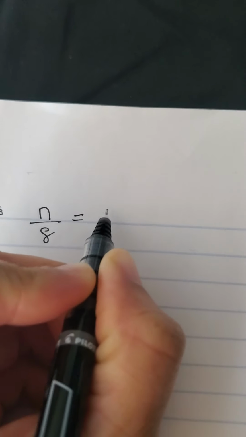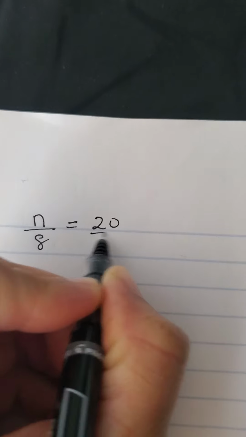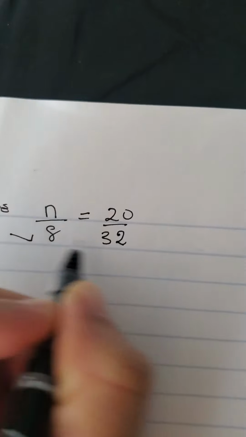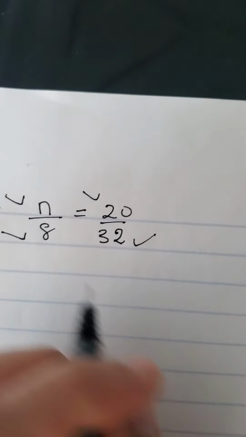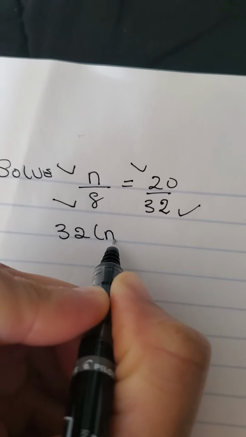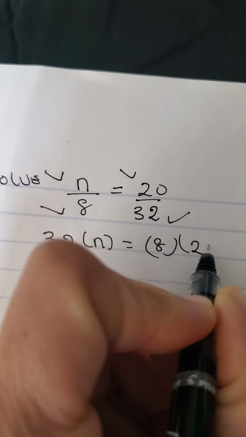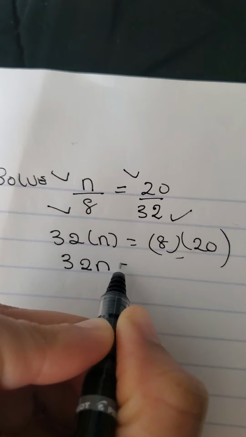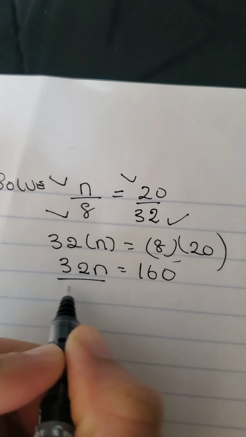It'll actually present itself with a missing value. So they'll ask you to actually solve the proportion, right? Where you'll have a missing value times another value. And there's two ways you can look at this because you know the fraction is proportional. That means denominator will equal denominator, numerator will equal numerator. So the first way, you can cross multiply. So this will be 32n equals 8 times 20, which will give you an equation to solve. So you have to find the value of n, right?